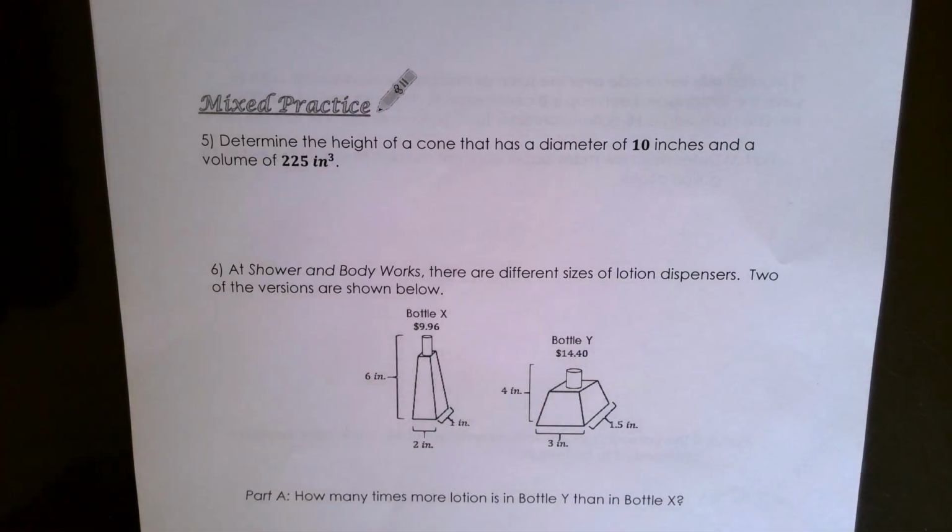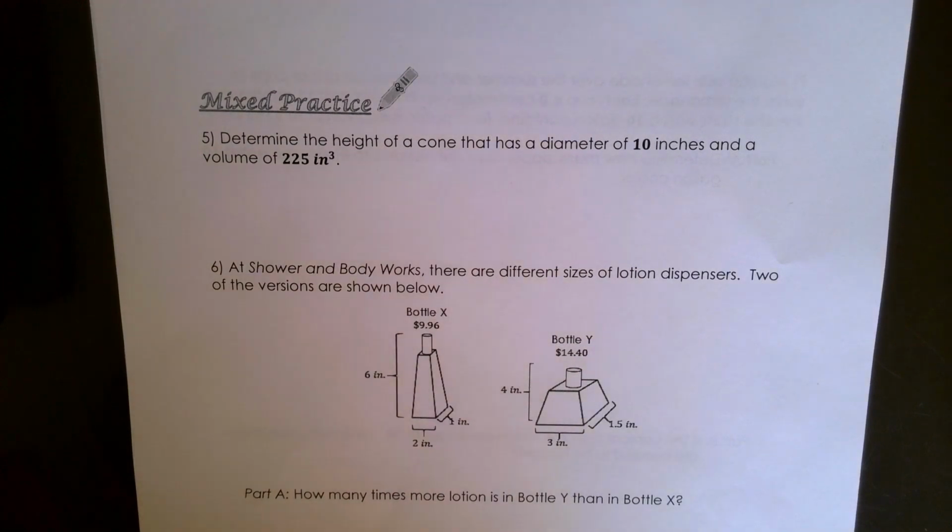Previously in the other video, we talked about the volume of pyramids and cones, just the basics of following the formula. Now we're going to use it to apply to real world problems and some additional types of problems right here. Okay, so number 5. Determine the height of a cone that has a diameter of 10 inches and a volume of 225 inches cubed.